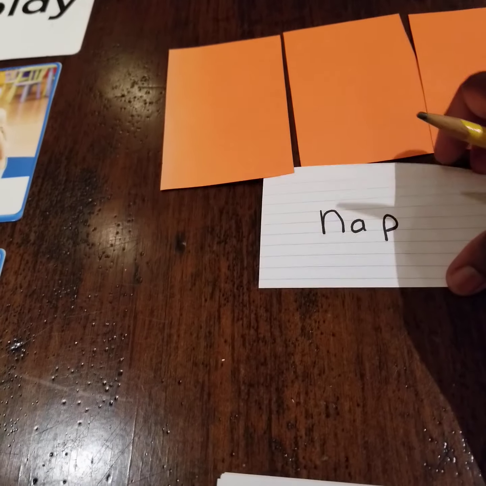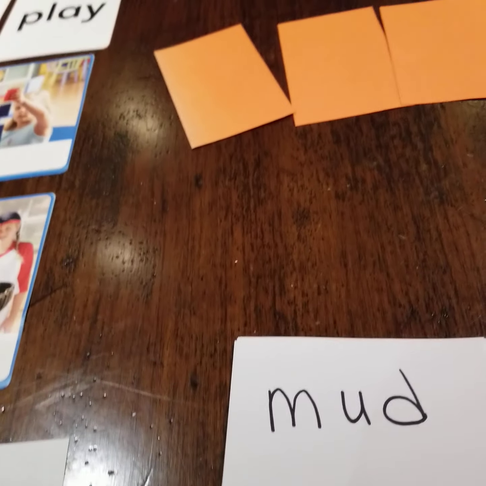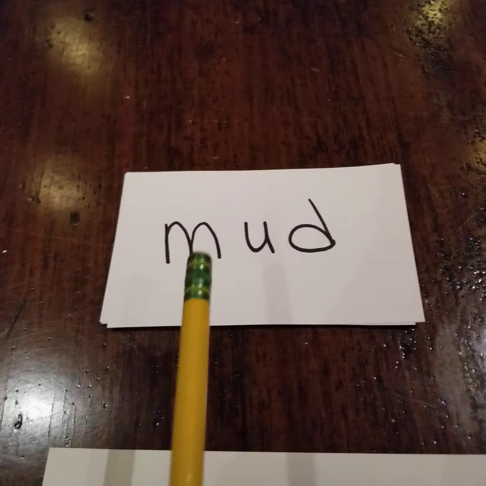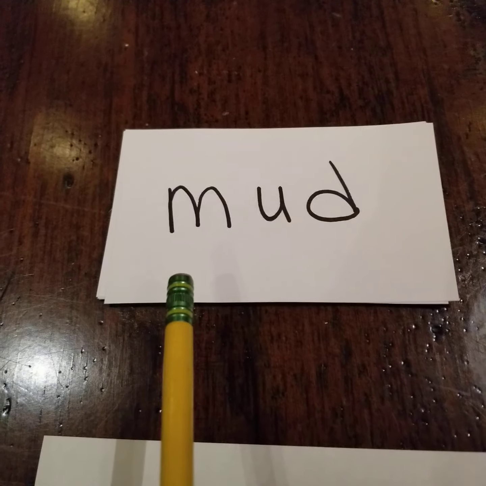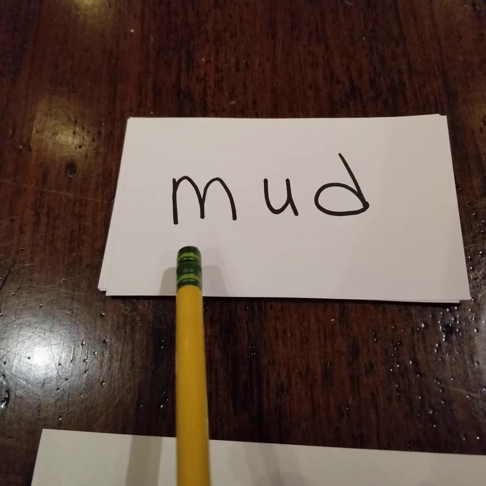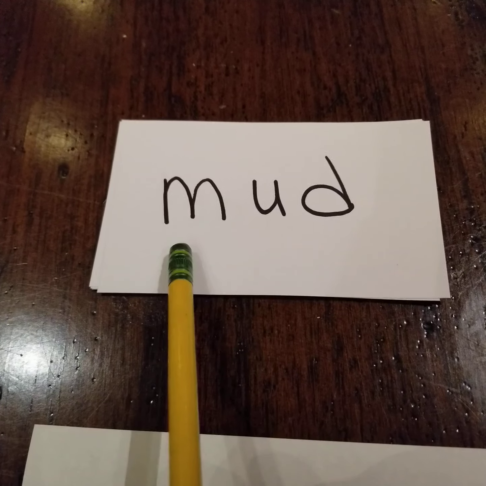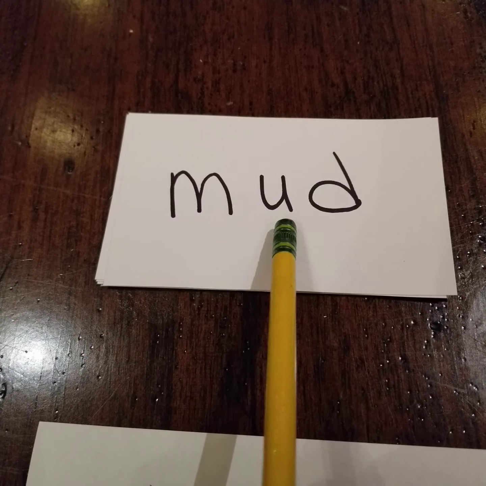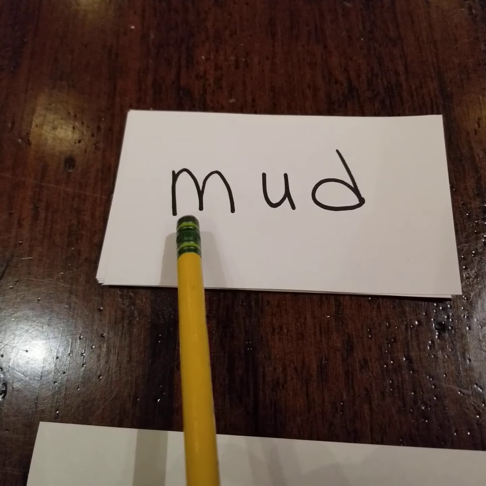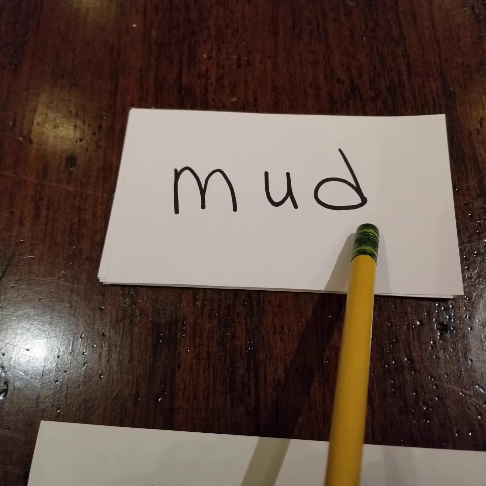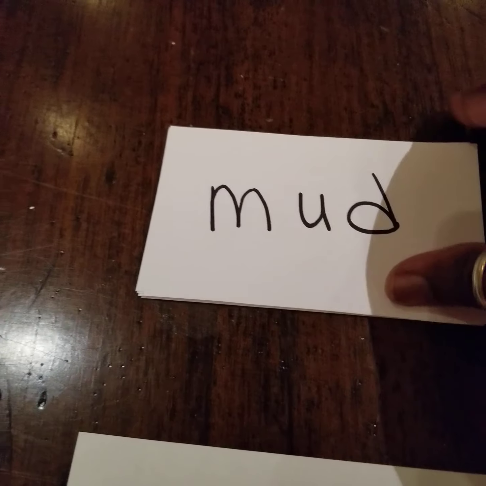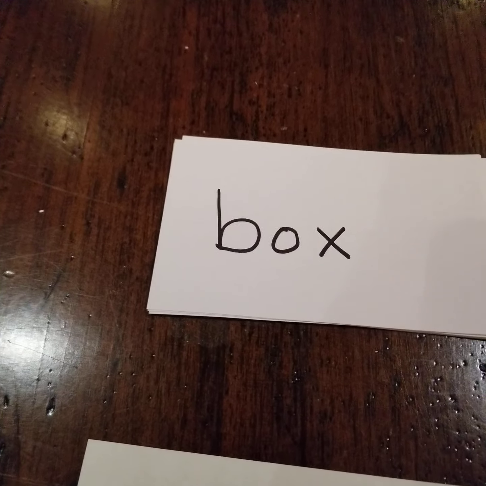Alrighty, let's go to segmenting our words. This is when we do just the opposite. I give you the word, which is mud, and you segment it for me. You break it up. So the word is mud. And we have m, u, d. So that is how we segment mud.